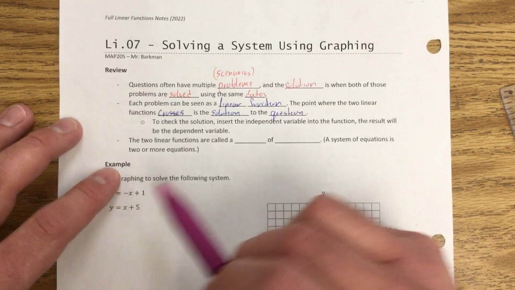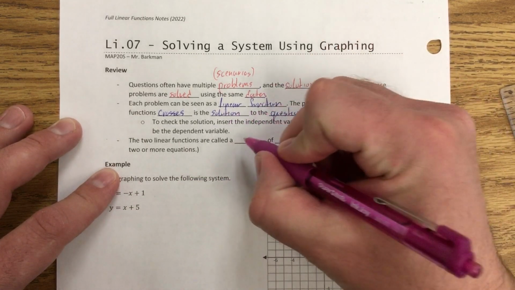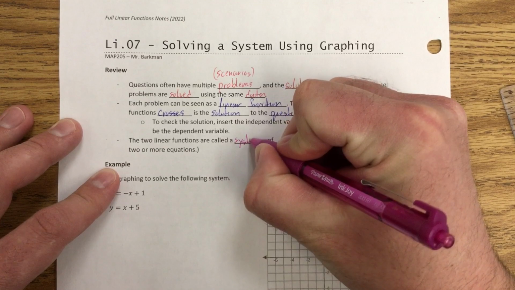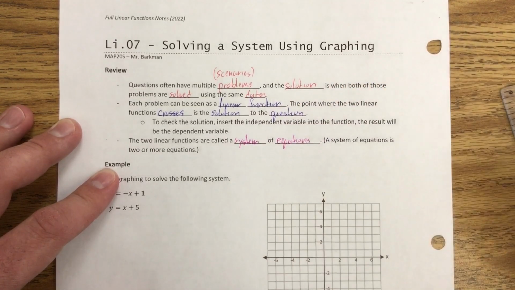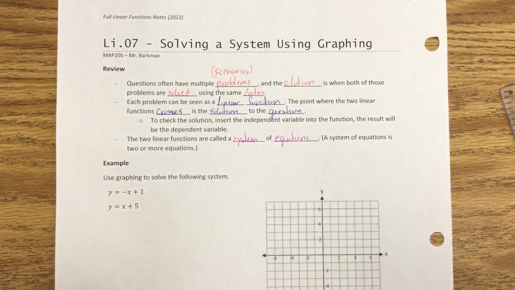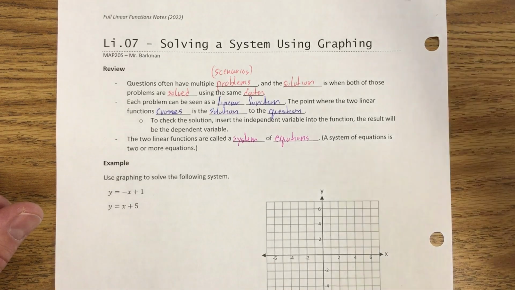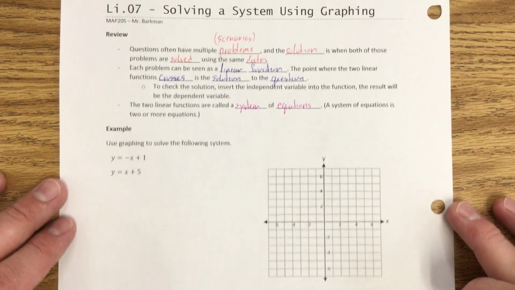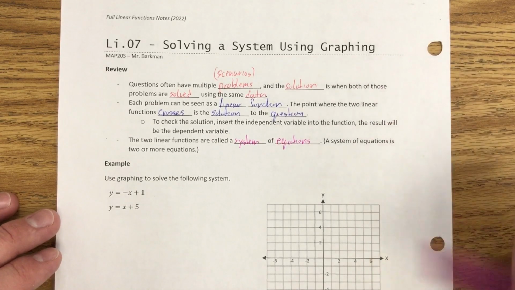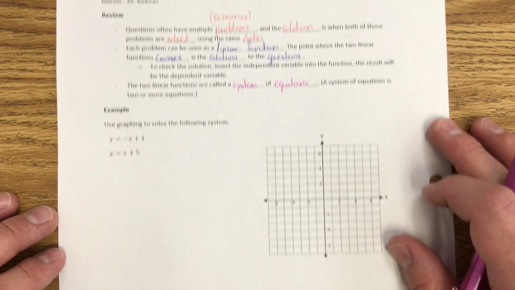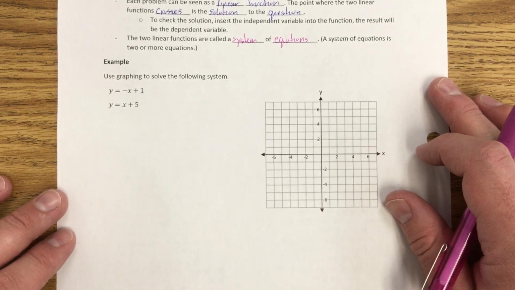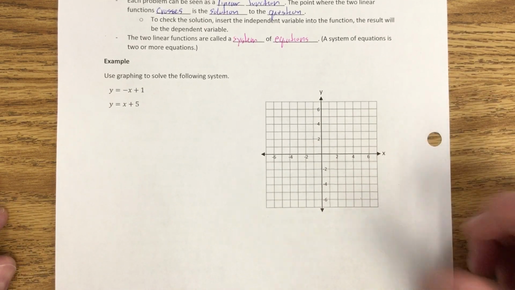Now, the two linear functions are called a system of equations. A system of equations is, again, two or more equations. There's a number of different ways to solve them. The only one that we're going to take a look at in this course is graphing. There are a couple lessons on top of this that we could go over, but we're not. We're going to talk about just how we solve them using graphing.